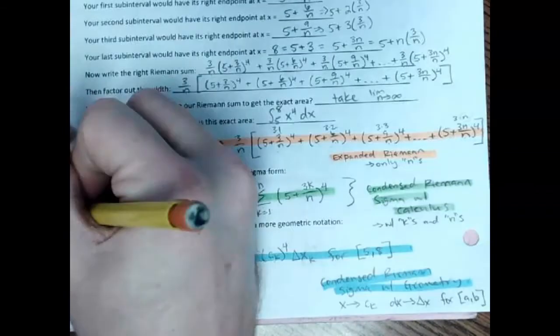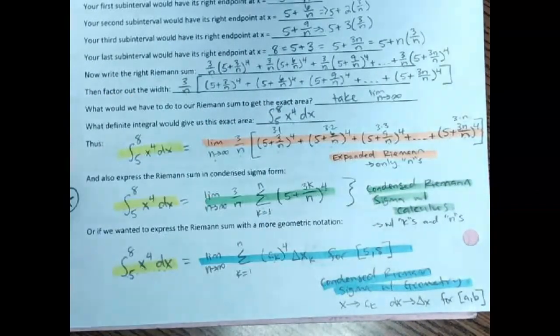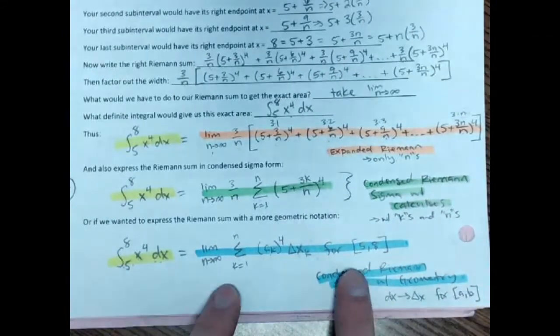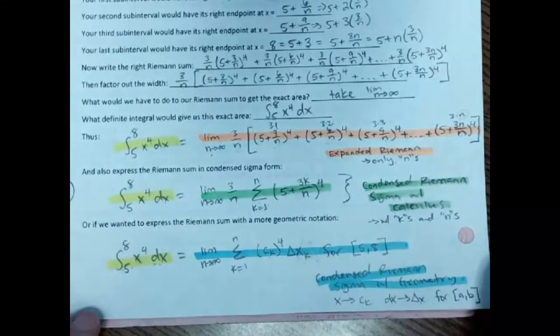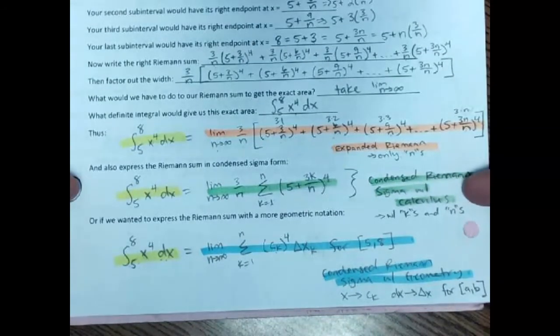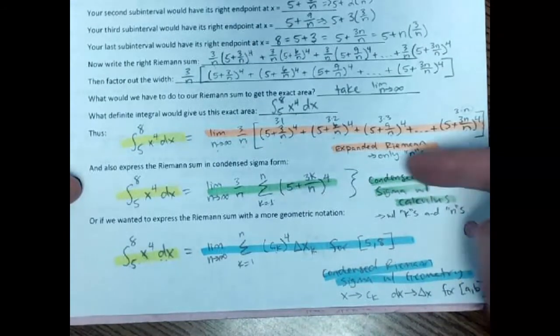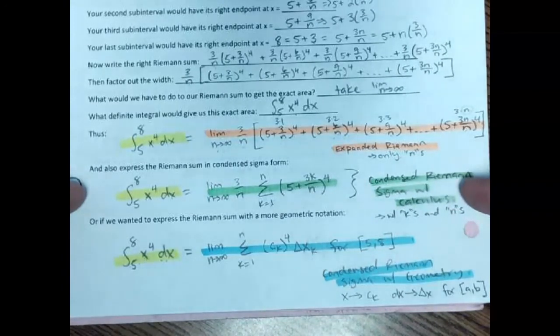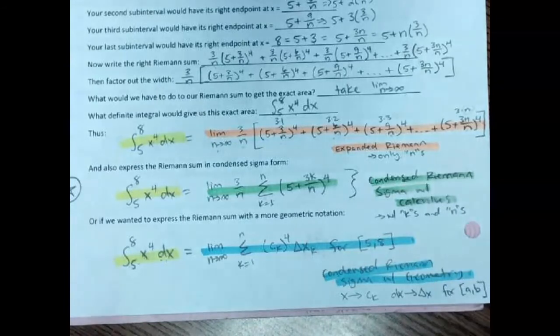This is the one that's the most important, because that's the one that the AP exam is most likely going to test you with. This is how they used to test it. This may come up, the geometric one, although I think it's less likely. This one right here, the condensed Riemann sigma with calculus. Again, that's not an official name. That's a Mr. Bell name. This is the one that you hopefully can understand, because that's the one that's most likely to come up.